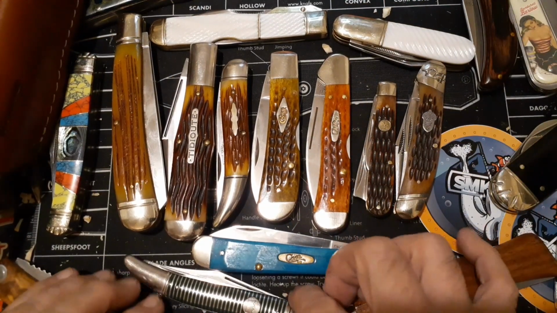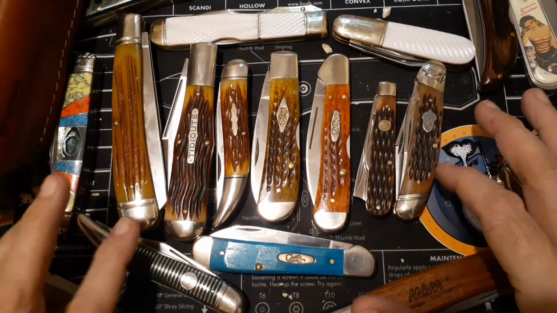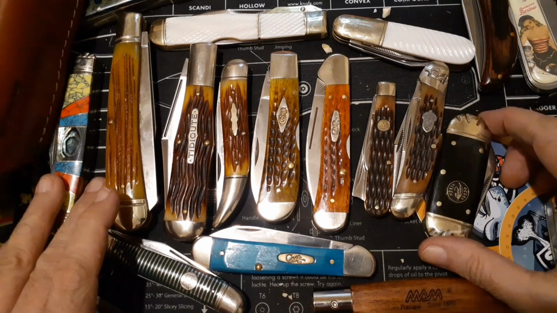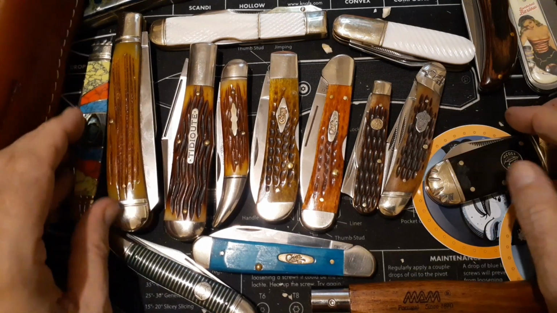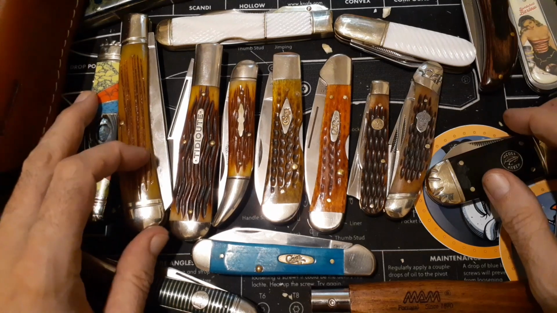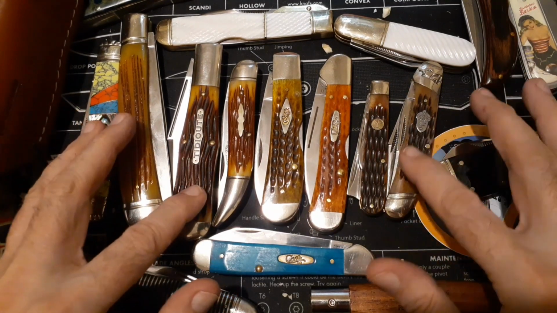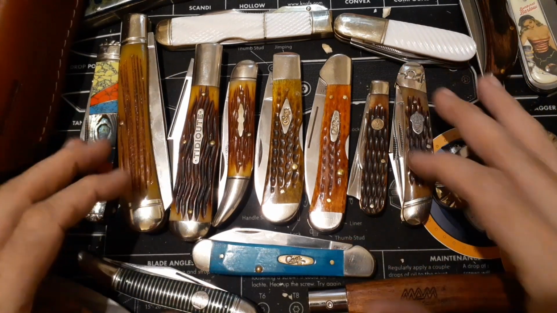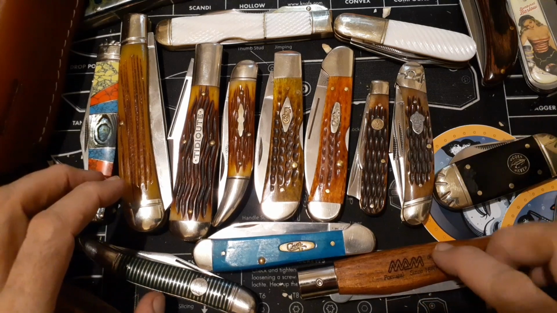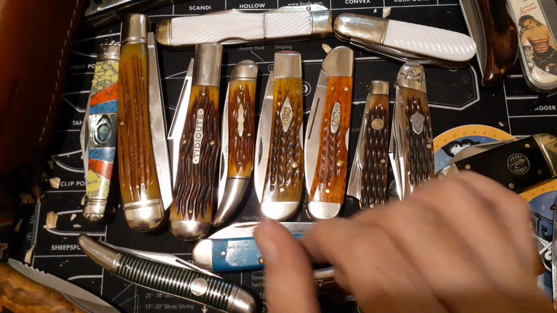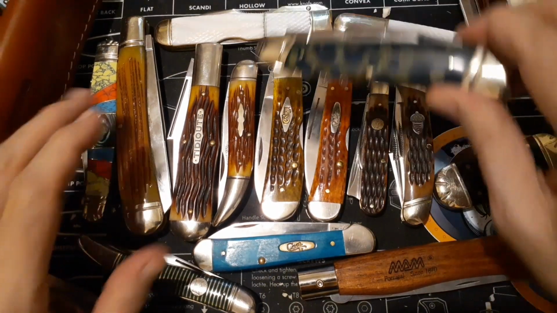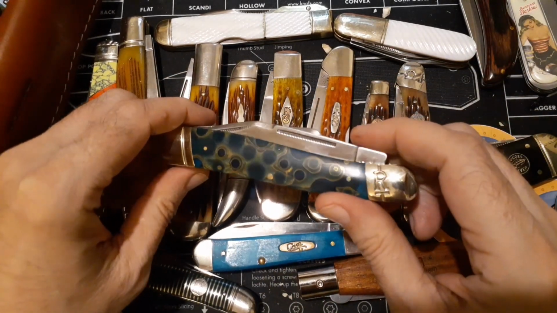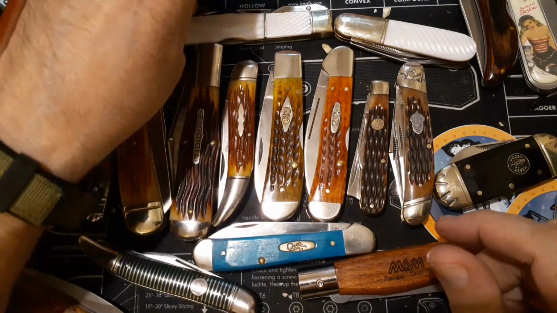One of the things I was thinking about is you have high-end knives and inexpensive knives in here, right? And if you were to get somebody that's inexperienced to look at these knives, and they know nothing about Case or Boker or Rough Rider or Marbles or Imperial or any of these knives, and ask them which ones are the most expensive ones? You know how it usually goes.